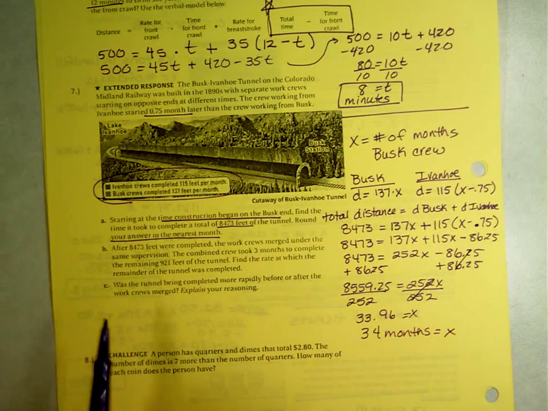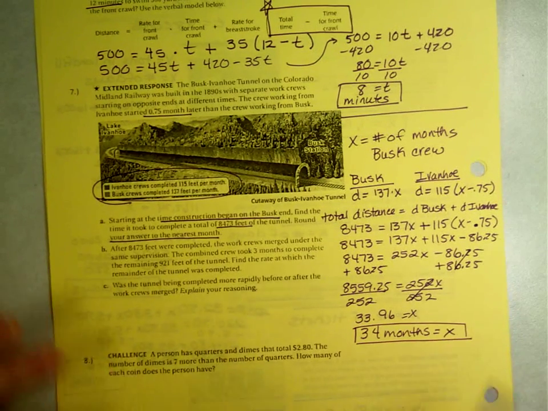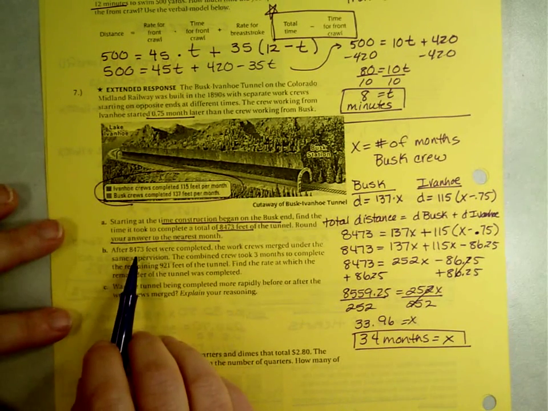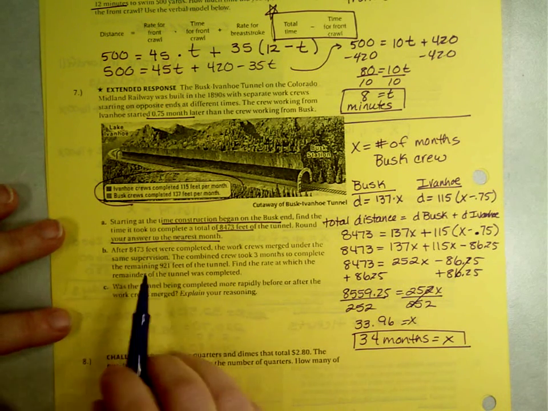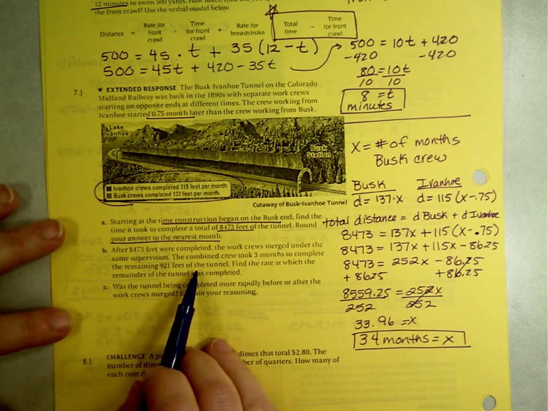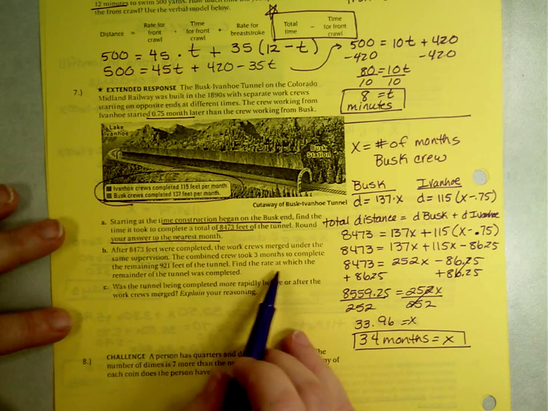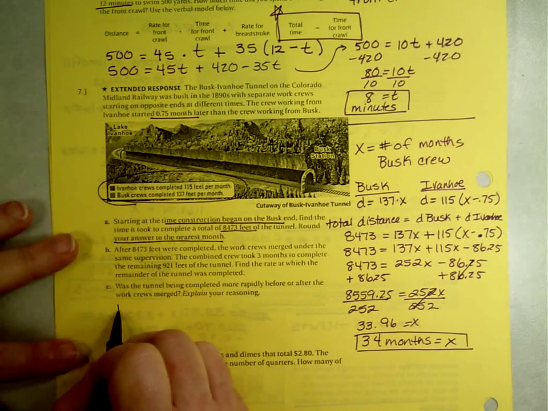Okay. This is for Part A. Let's go ahead and put that around. Part B says, after 8,473 feet were completed, the work crews merged under the same supervision. The combined crew took 3 months to complete the remaining 921 feet of the tunnel. Find the rate at which the remainder of the tunnel was completed. So we'll do Part B right here.